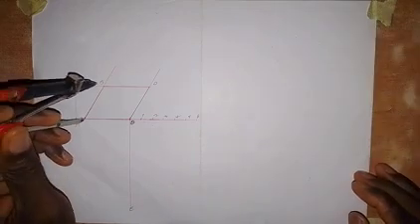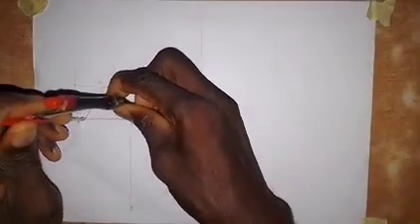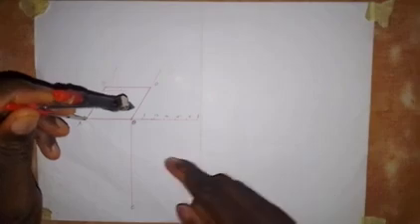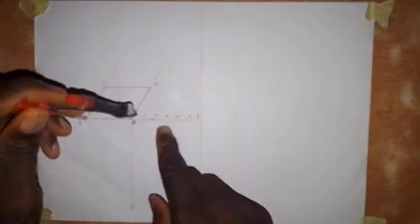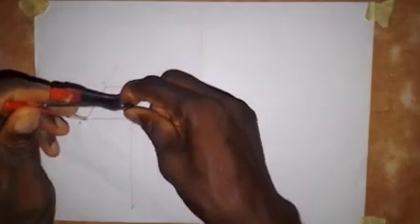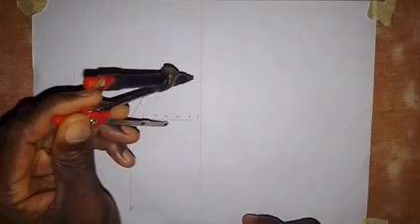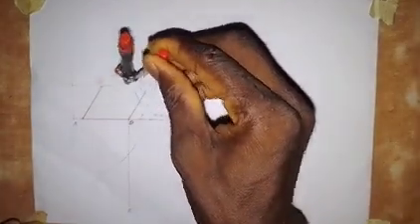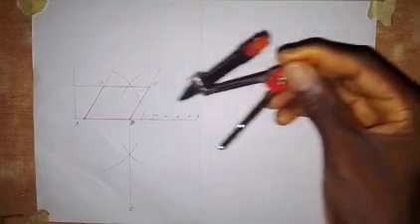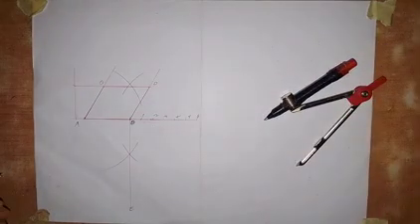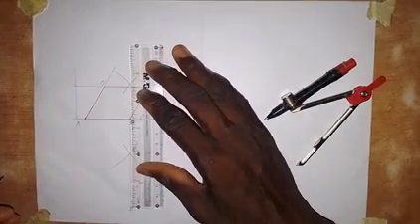With the pinpoint of the compass here, extend the compass to a distance a little bit more than distance A4, so I think this is okay. Okay, so we draw an arc up here and we draw it down. Then we put the pinpoint at point 4 here, and we draw an arc up and an arc down. All right, so we are going to draw the bisector of A4.